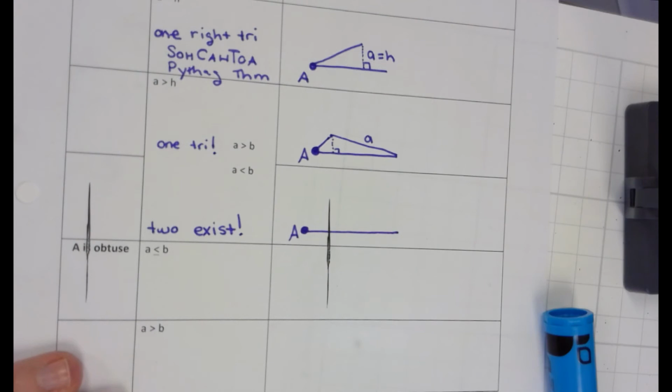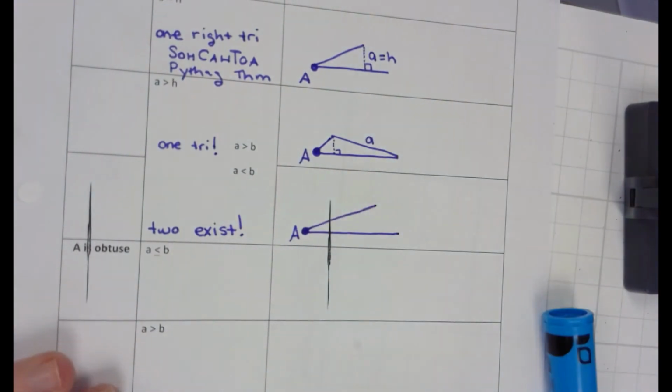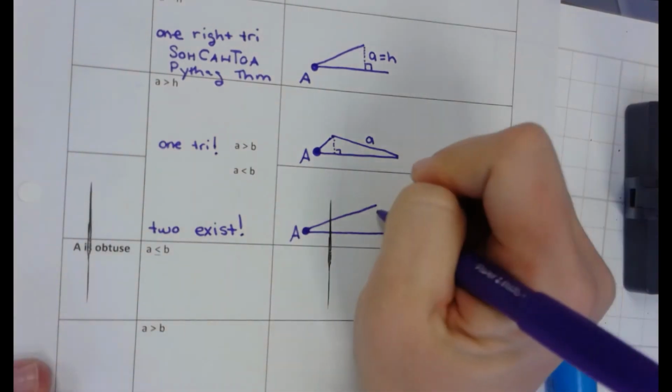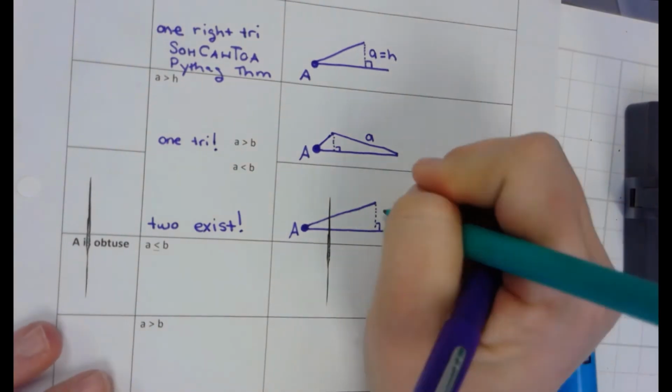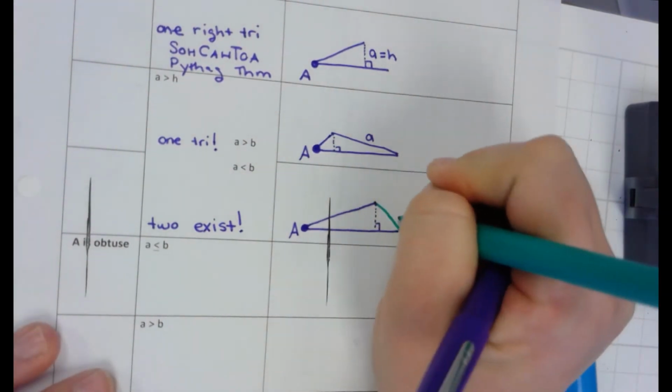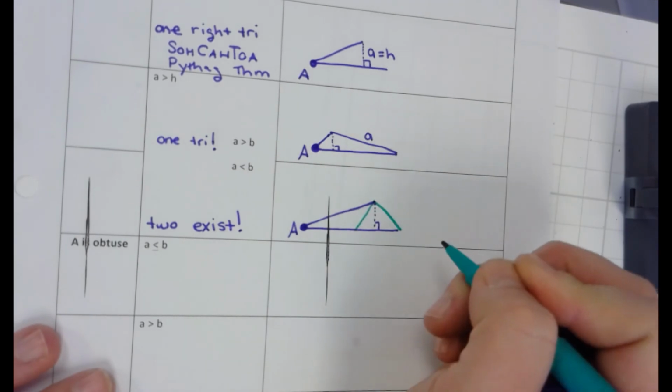Okay, here we go. Longer comes out. And here's the height of it. And you guys told me when you experimented that you either kicked out the shorter end or you kicked in the shorter end.